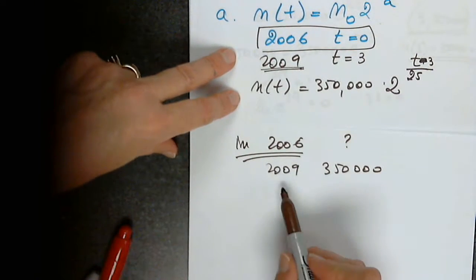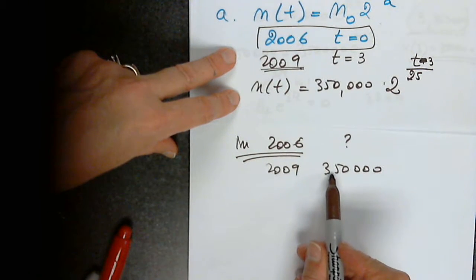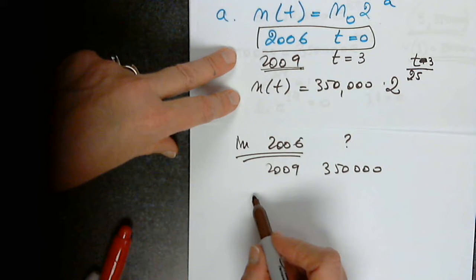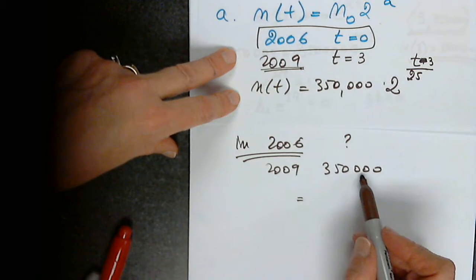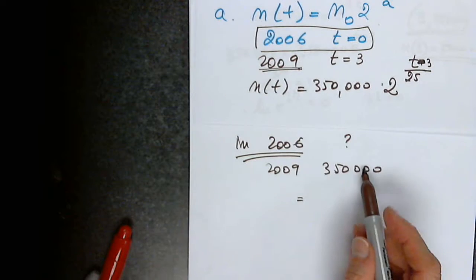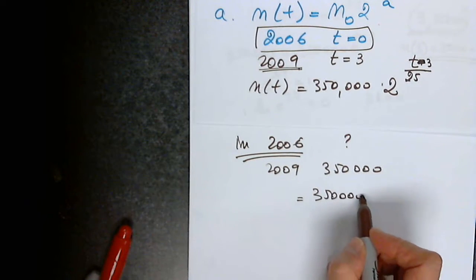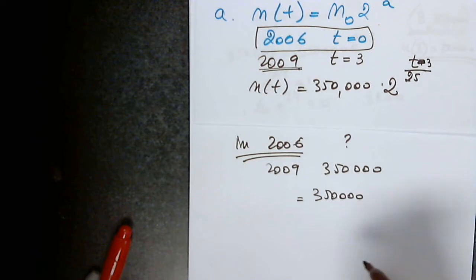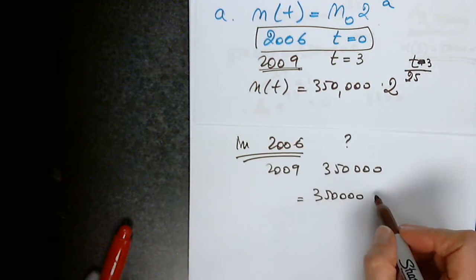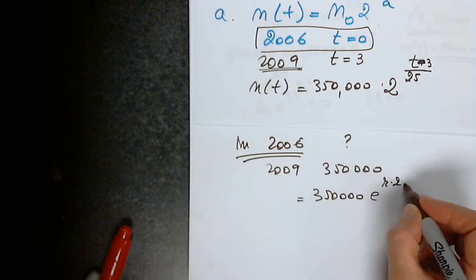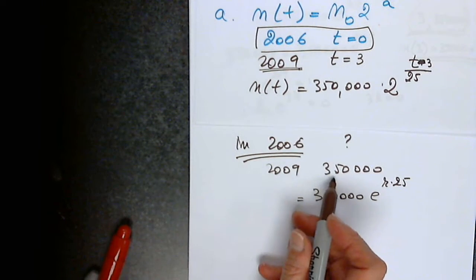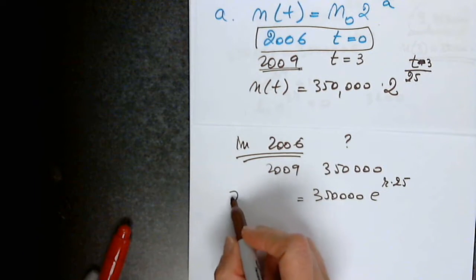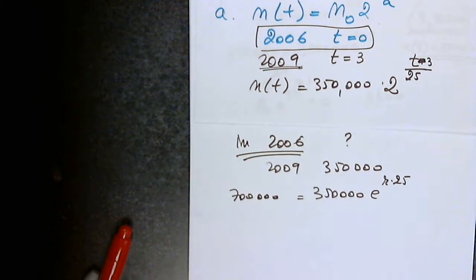So if we start with 350,000, 25 years, e to r times 25, this will be doubled, 700,000. We have to start with that.